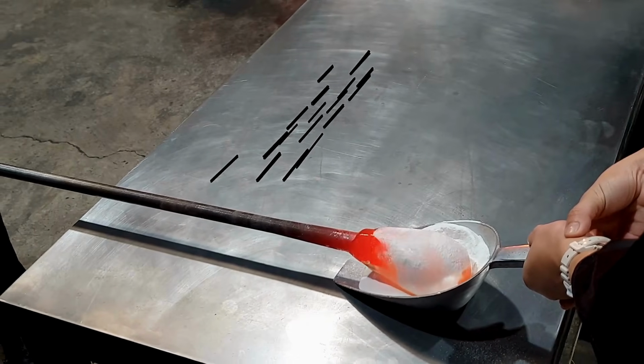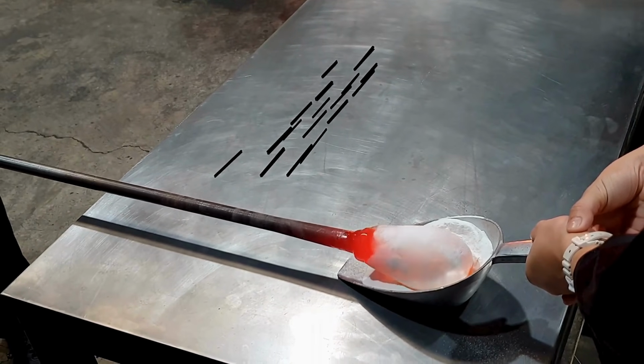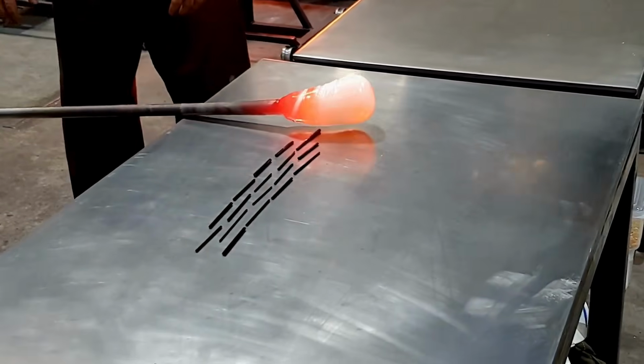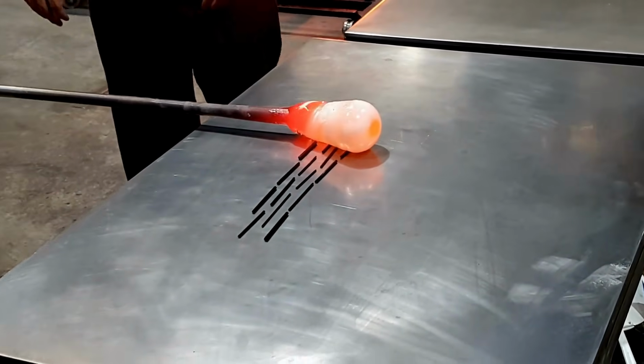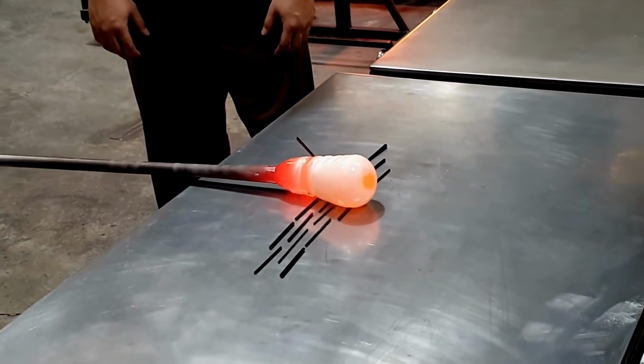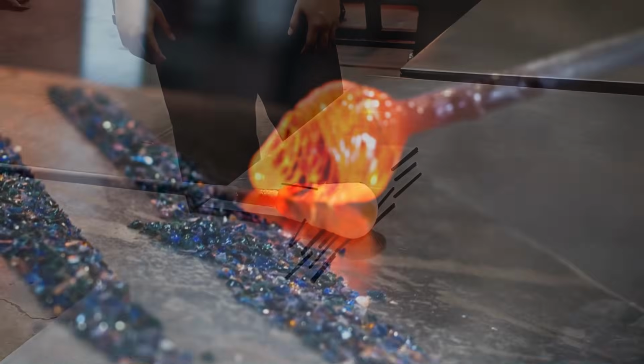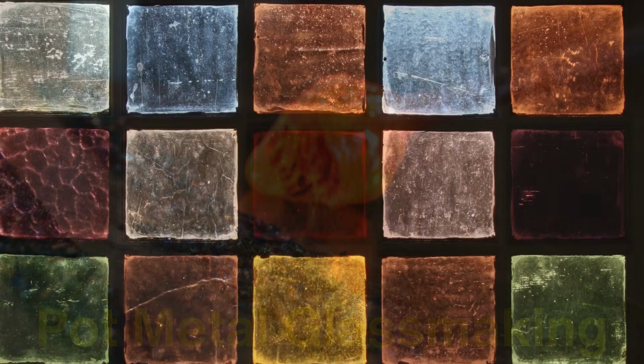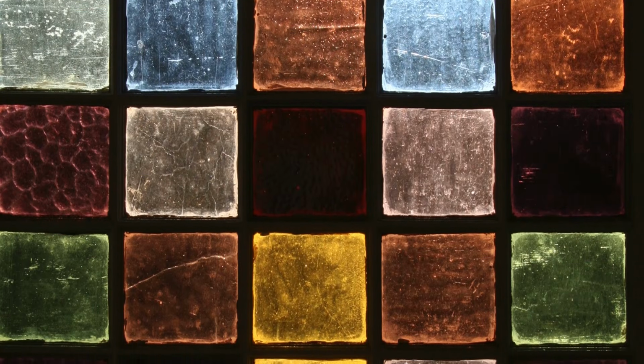To achieve vibrant colors, metal oxides were added to the molten glass during production. For instance, cobalt produced blue, copper created green, gold resulted in red, and manganese yielded purple. This process of coloring glass, known as pot metal glassmaking, was a skillful and precise art in itself.